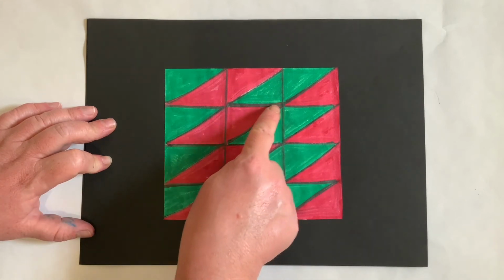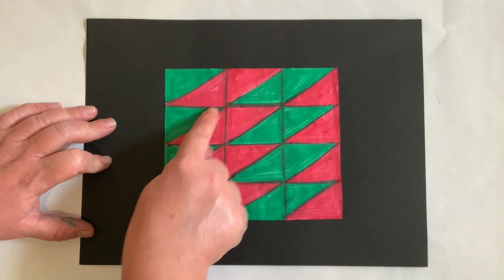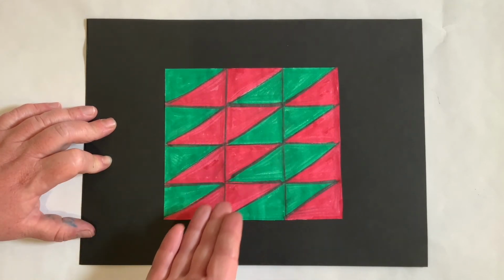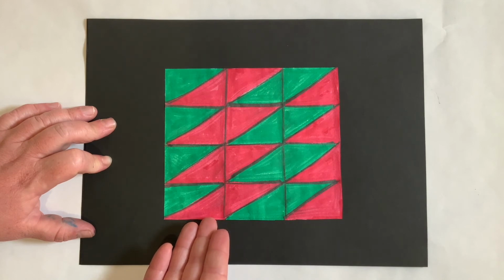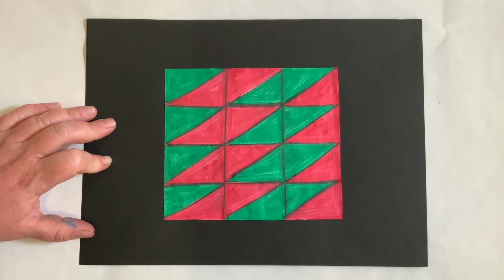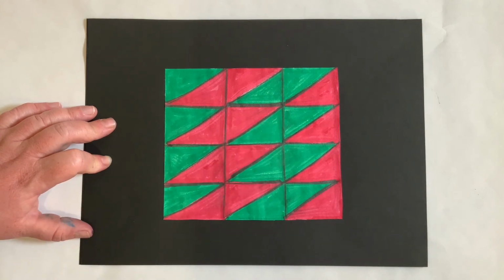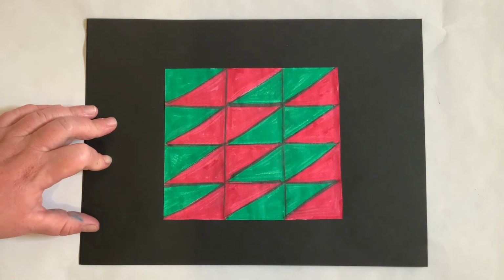You notice? What shape do you see now? Exactly. Now I see that the triangles created diamonds. I have pink diamonds and green diamonds. I bet you are ready to create your tessellation with color.